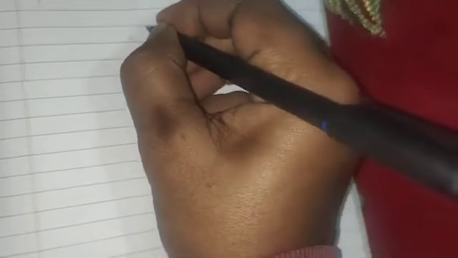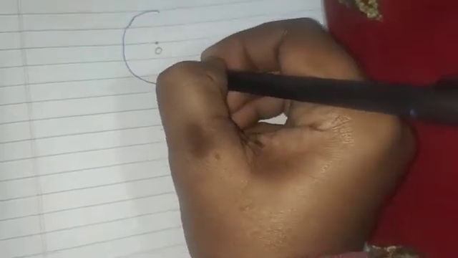Understood? Let's see. For example, this is the center point, and this is your circle. Clear?